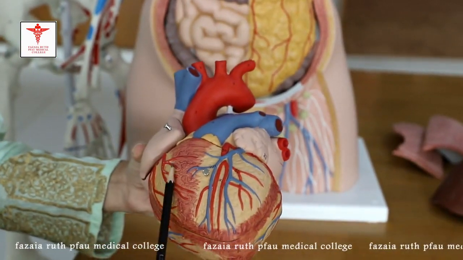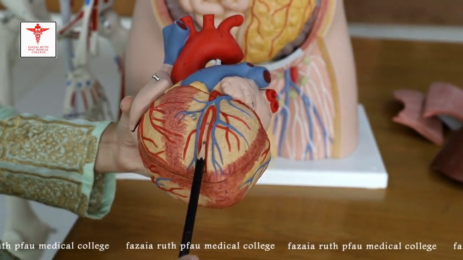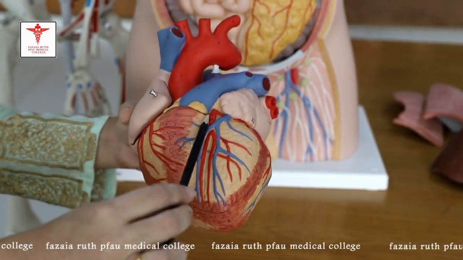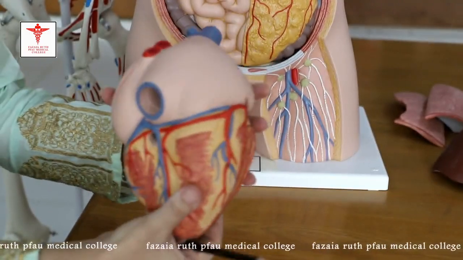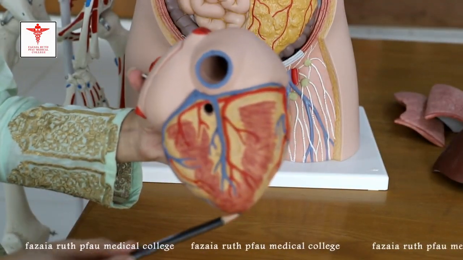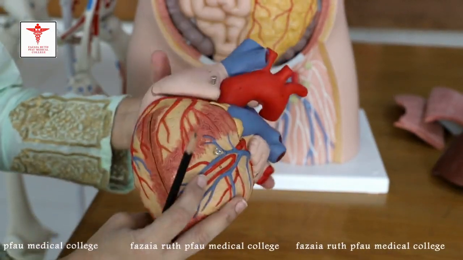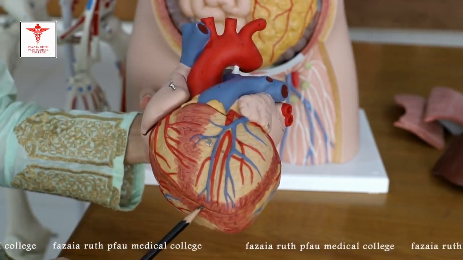Then these 2 ventricles are separated from each other by a groove, which is known as the interventricular groove, which is present on the anterior surface, and similarly on the posterior surface, right? So this is the posterior interventricular groove and this is the anterior interventricular groove.